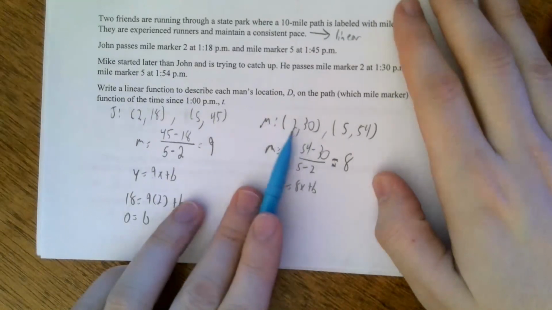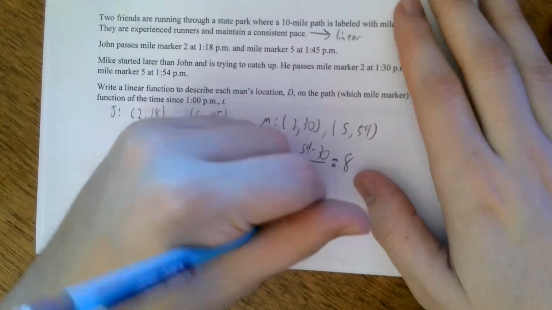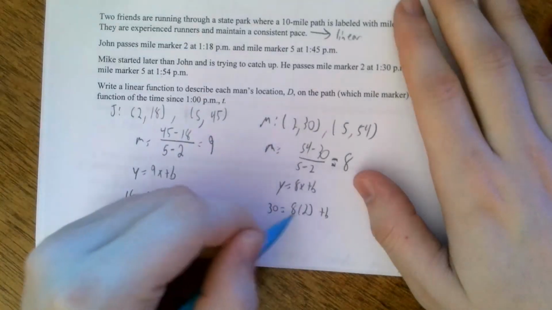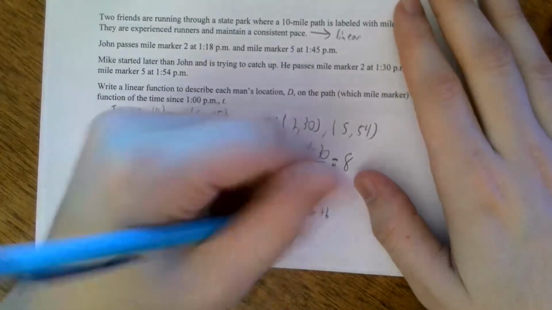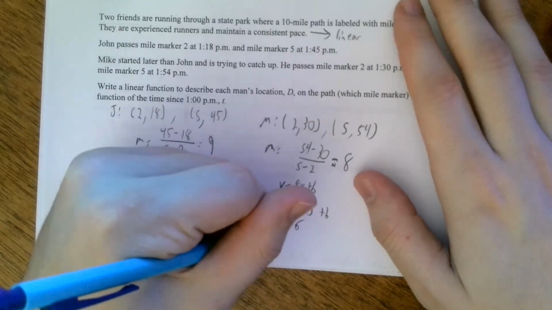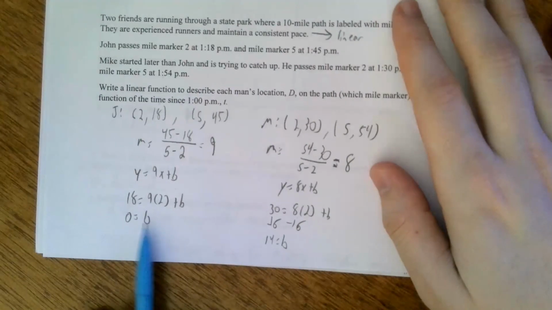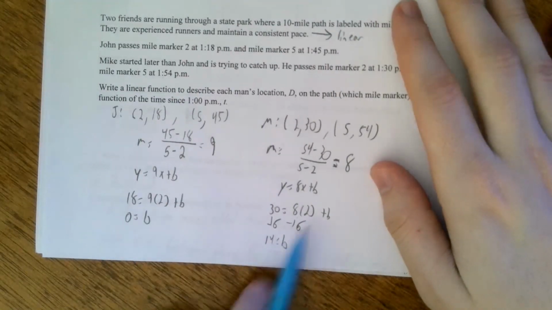And then over here, we'll plug in 2 and 30. So we get 30 equals 8 times 2 plus b. That'll be 16, so we'll subtract 16 on both sides. We'll get 14 equals b. Okay? So we plug in 0 for b here, we plug in 14 for b here.